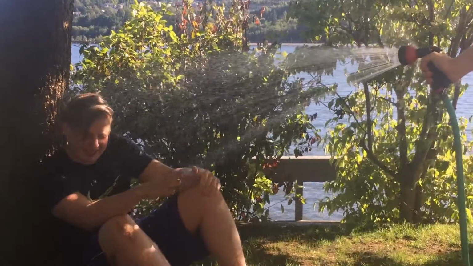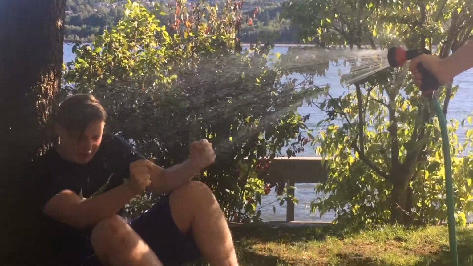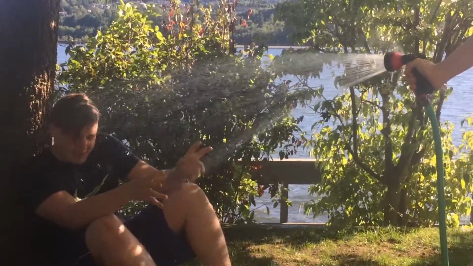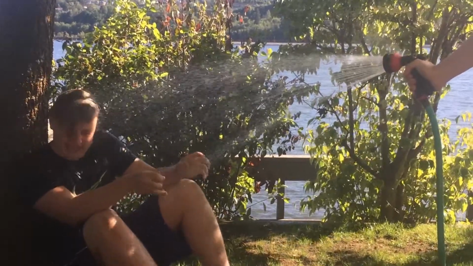Mosses reproduce asexually through fragmentation. They'll primarily reproduce sexually using splash transfer. This is when sperm from the male plant is carried to the female plant in water droplets.